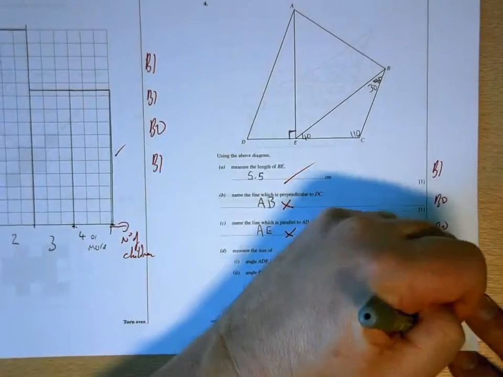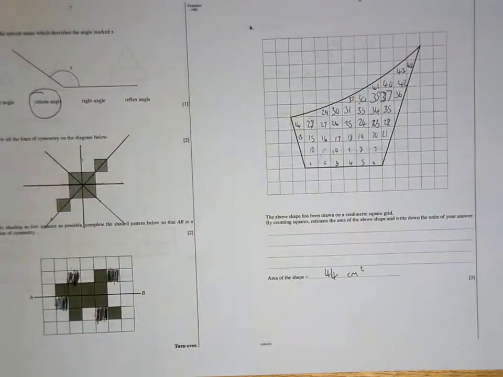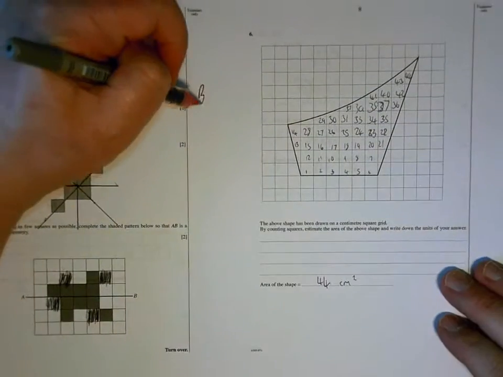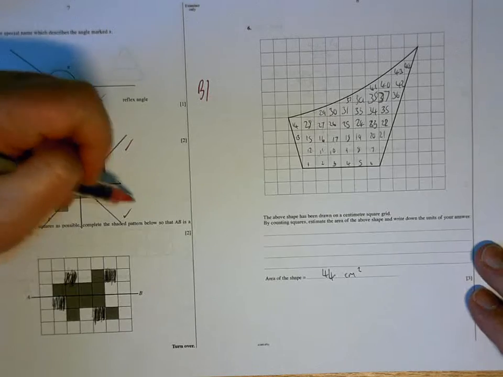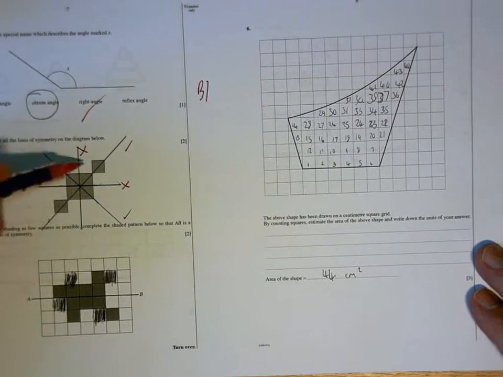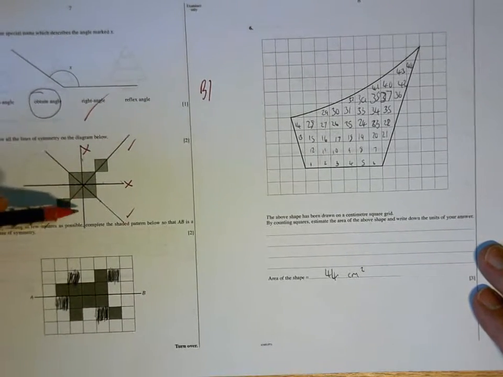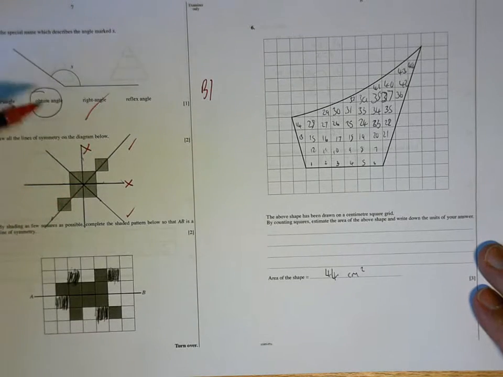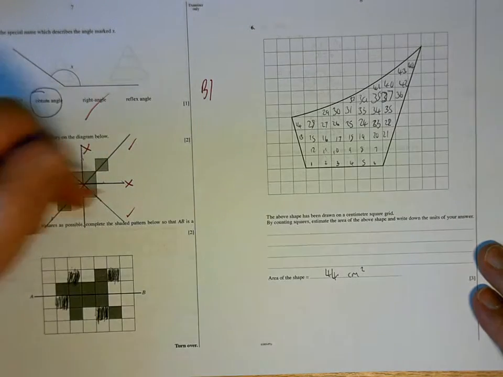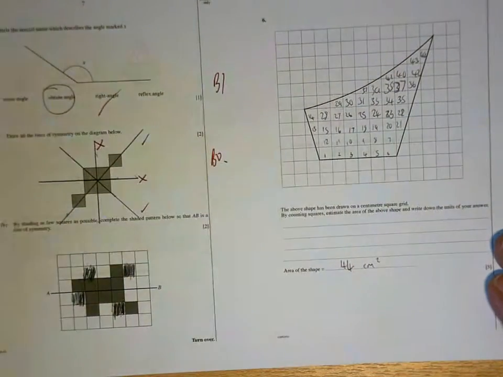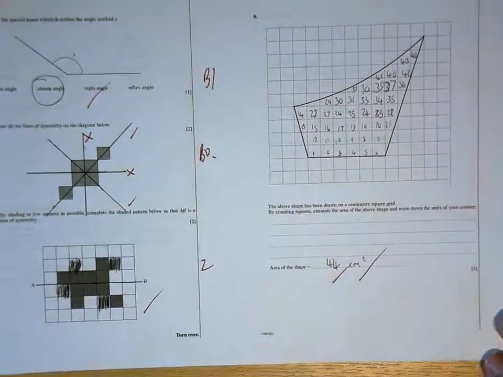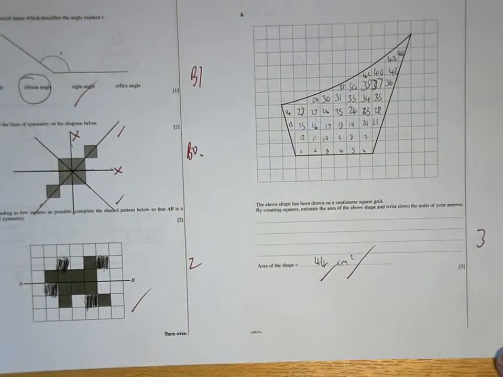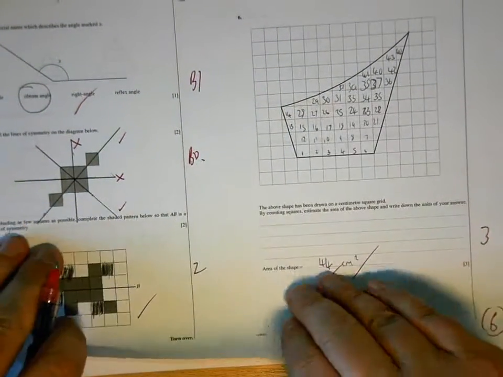1, 2, 3, 4. That is obtuse. And here the diagonals are correct, but these are wrong. There is no reflection along that line, otherwise that square would be reflected over there. So you've got 2 wrongs and 2 rights, which means you get 0. That's correct. And that's correct. Well done. And you've included the units. 6 for that page.